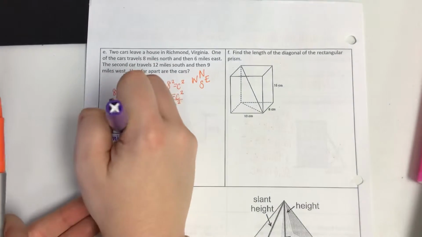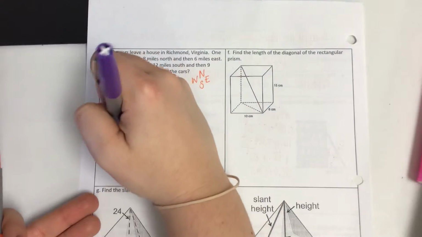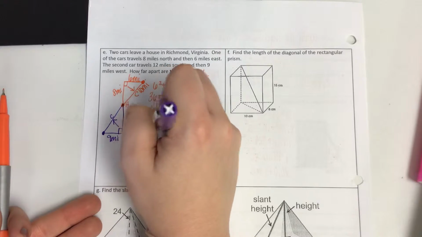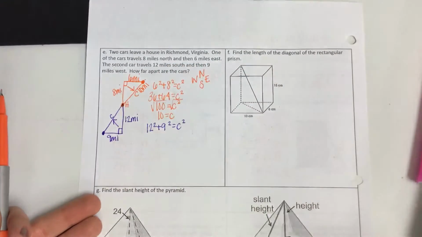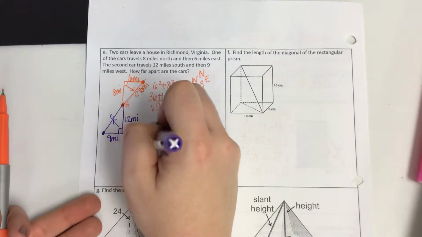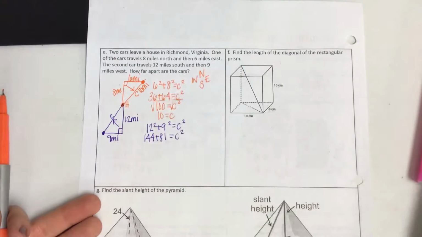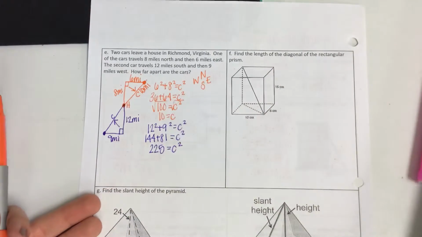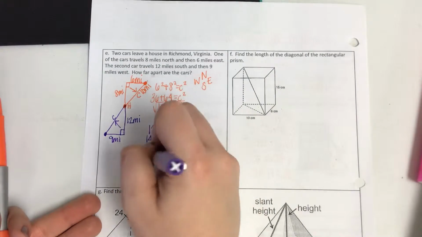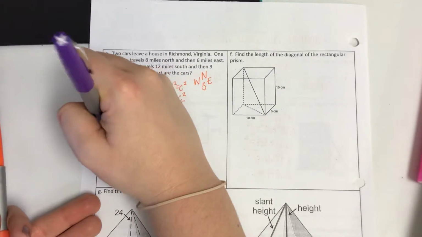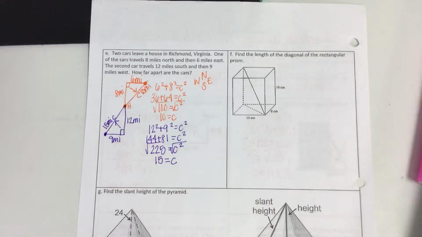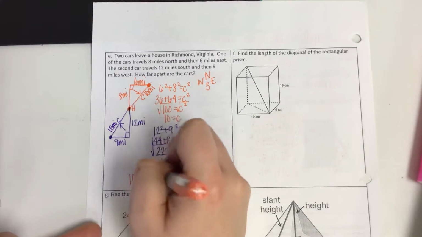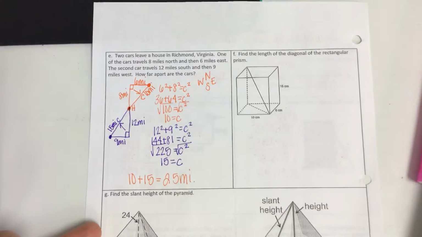Then for our purple triangle, our right angle is here. So our side opposite is our letter C. So we're going to have 12 squared plus 9 squared equals C squared. That's 144 plus 81 equals C squared. Those added together give us 225 equals C squared. We're going to square root both sides to get 15 equals C. So this distance is 15 miles. But if I'm finding their total miles apart, I need to add 10 and 15 to be 25 miles apart.